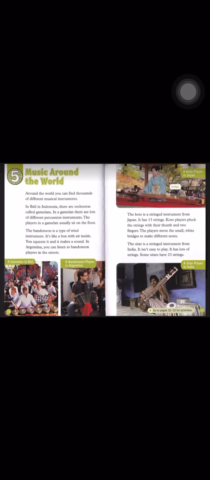In Argentina, you can listen to bandoneon players in the streets. The koto is a stringed instrument from Japan. It has 30 strings. Koto players pluck the strings with their thumb and two fingers. The players move the small white bridges to make different notes.